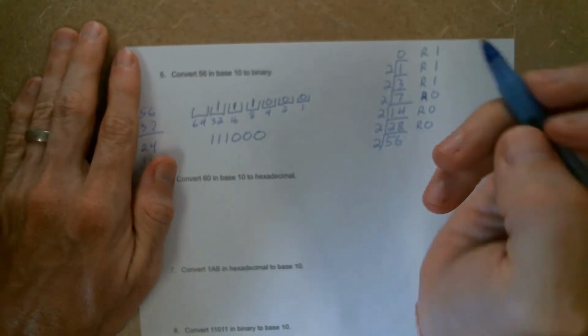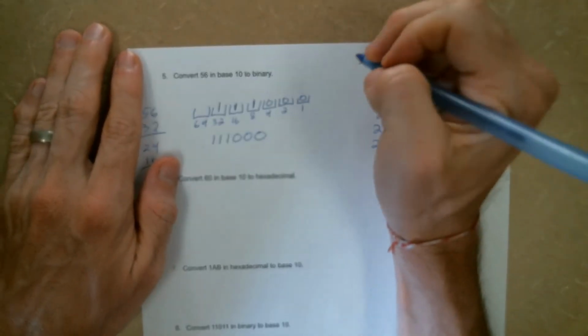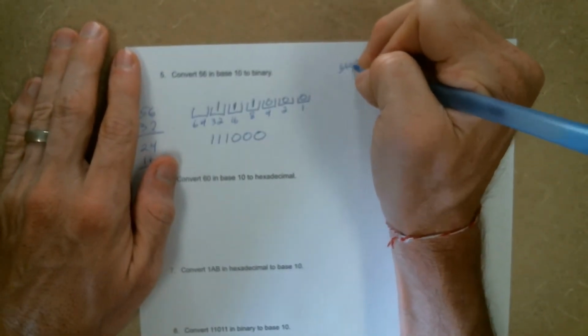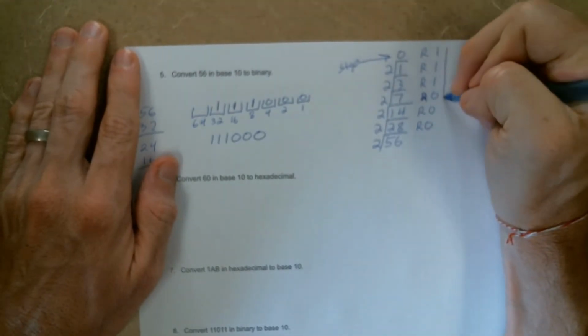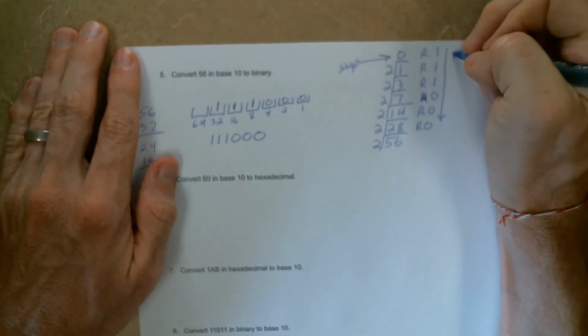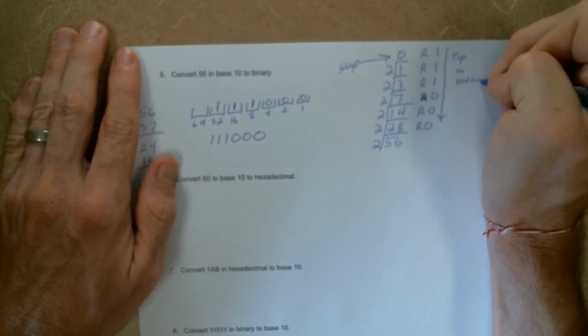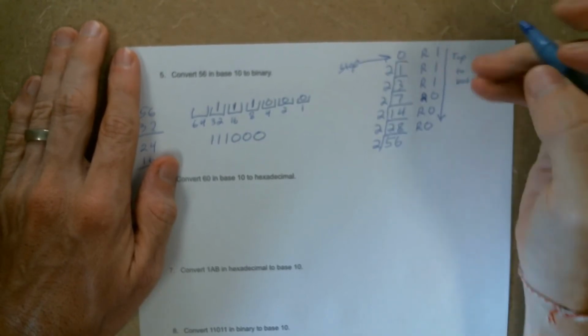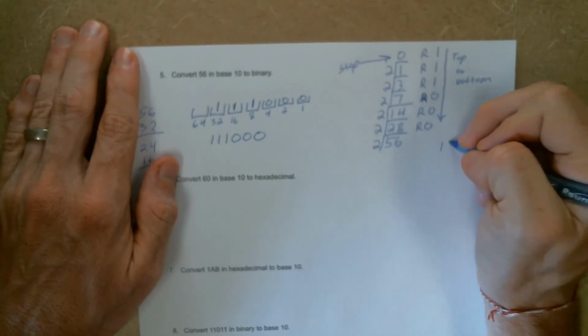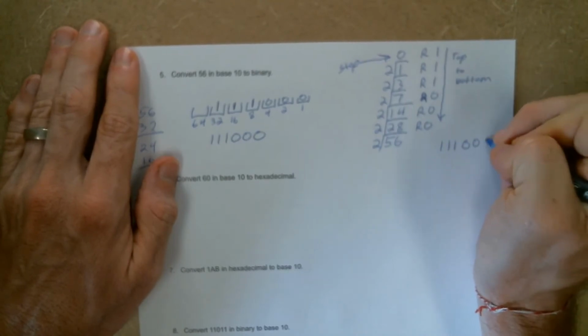This goes in 1 time with a remainder of 1. And this goes in 0 times with a remainder of 1. When you eventually get to something that goes in 0 times, that's when you know to stop. And then you read your answer top to bottom. All right, so my answer would be 1, 1, 1, 0, 0, 0.